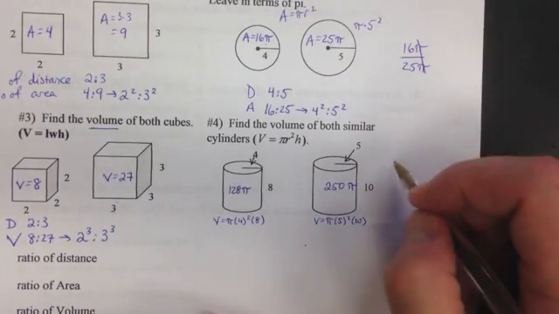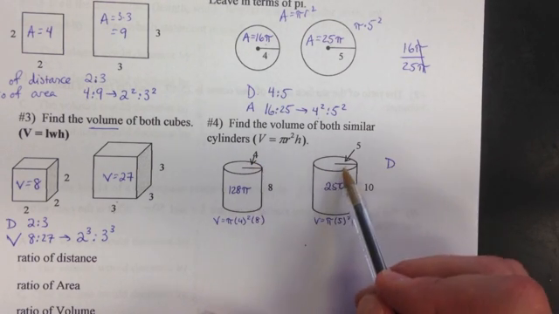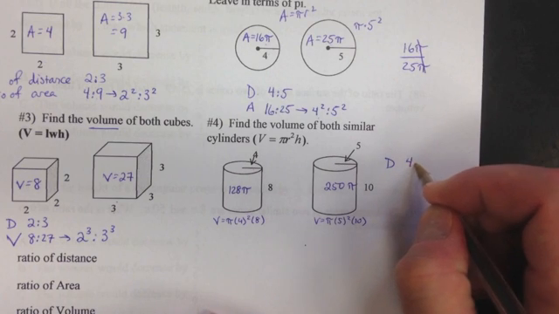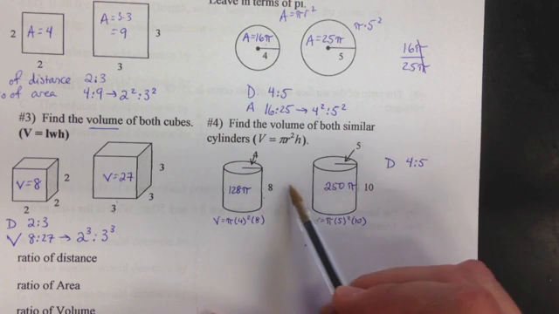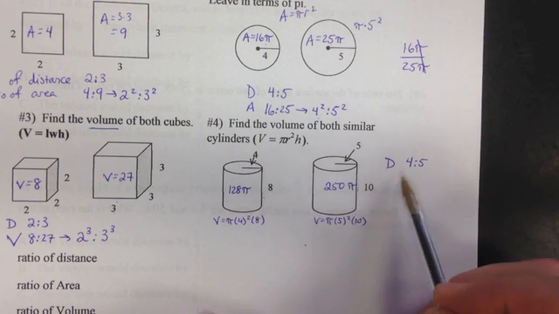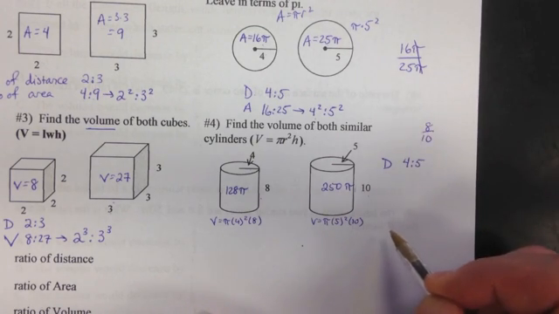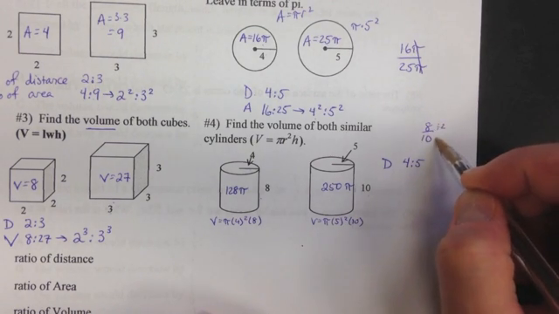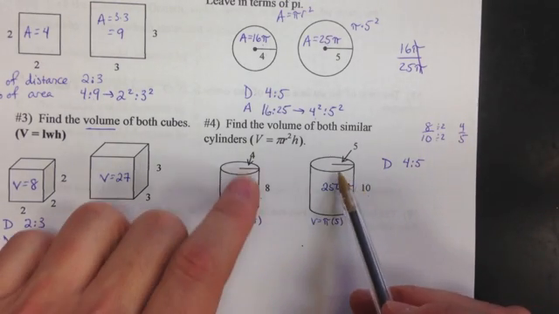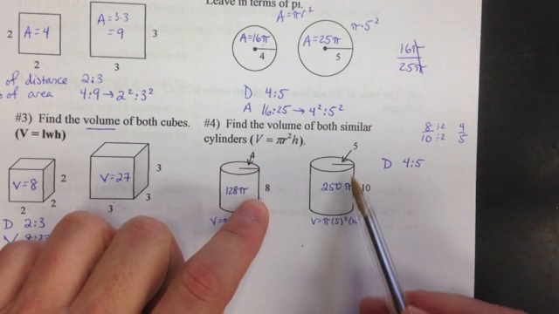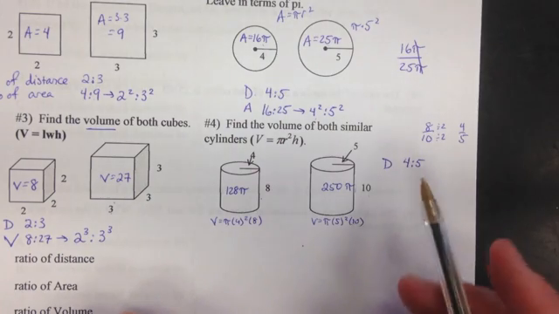Okay, so on the side here, the distance ratio is, if I look at the radius, for the radii 4 and 5, that's a 4 to 5 ratio. Now you might say, well, Mr. Cavell, hey, look at the heights. This is 8 and this is 10. Is that different from 4 over 5? Well, if you think about a fraction, 8 over 10, you can divide each of these by 2 to reduce it, and what you get is 4 over 5. So each length or height, each distance is still proportional. The distance ratio is 4 to 5.